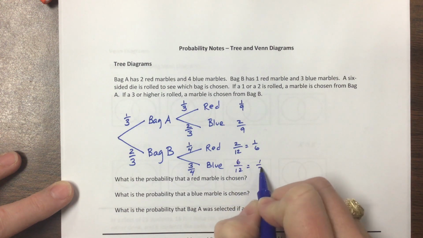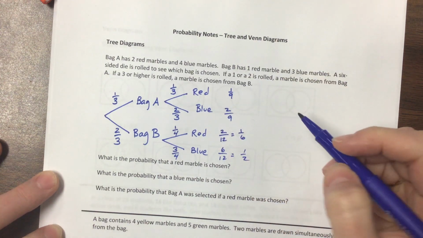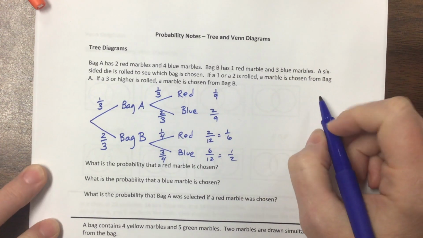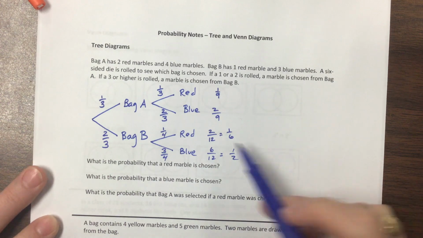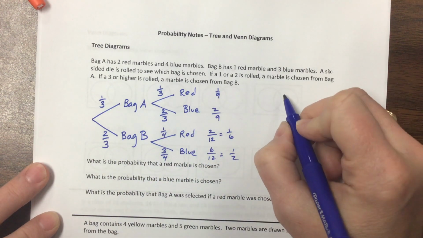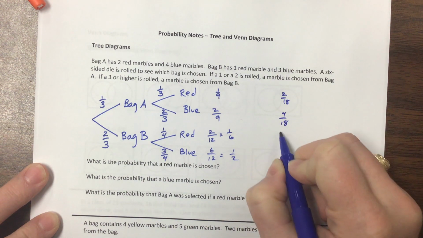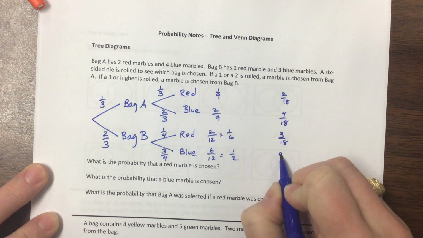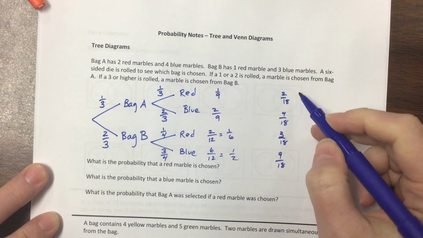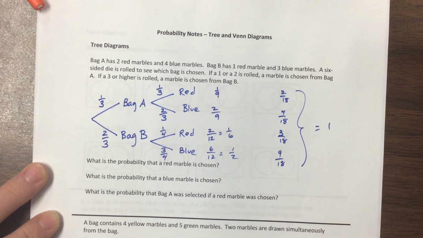or 1/2. And all of these should add up to 1 also, because there's nothing else that can happen. Either you get a red or a blue out of bag A, or you get a red or a blue out of bag B. This is 2/18, this is 4/18, this is 3/18, and this is 9/18. Let's see, do they really add? 2 plus 4 is 6, 3 plus 9 is 12, 6 plus 12 is 18. So that sums to 1.